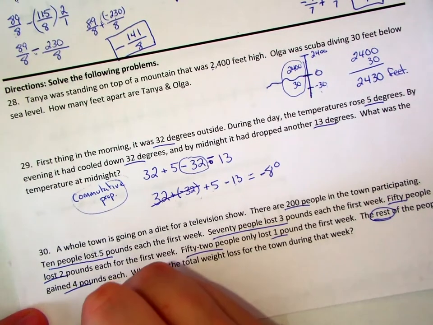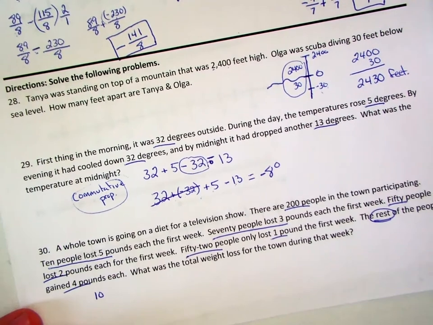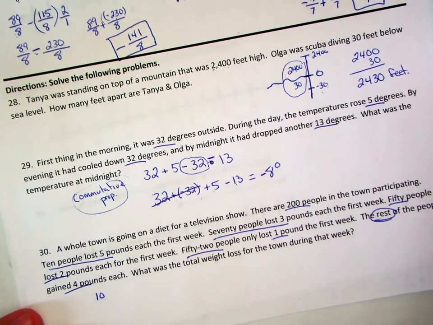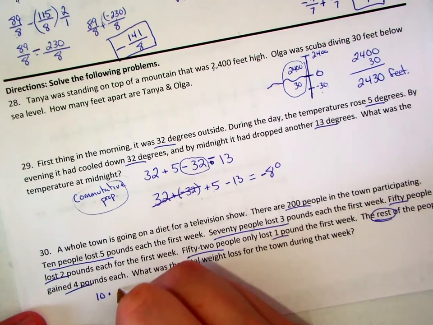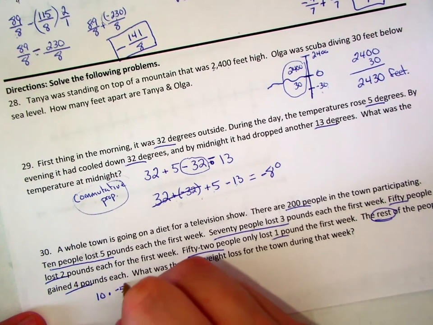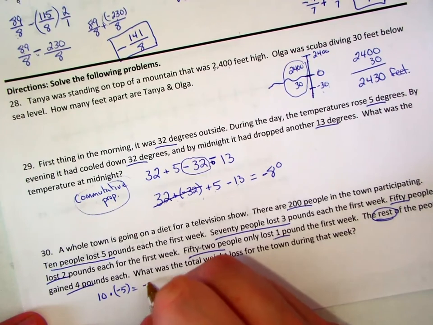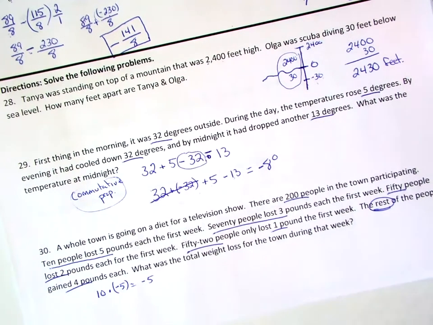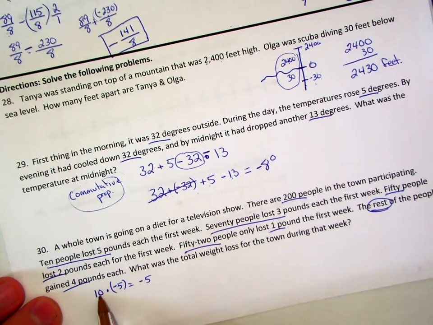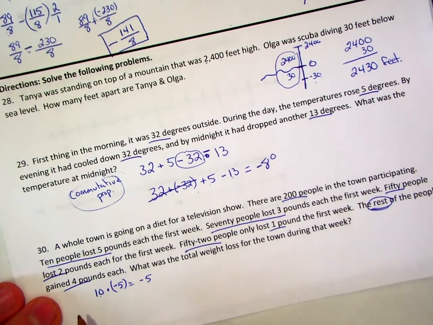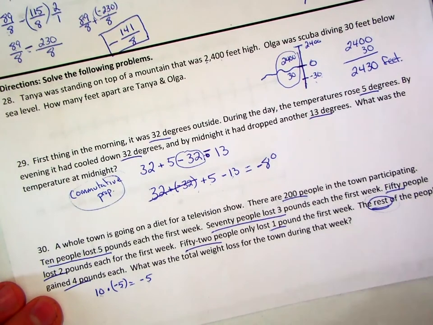Well, if we have 10 people that lost 5 pounds each, that means one person lost 5, 2 people together lost 10, 3 people together, and so on and so on. So I can write an expression for that by saying 10 times the negative 5, because they lost 5 pounds, equals negative 50. And I'm going to be careful to keep each of these statements with my number of people, number of pounds, and my solution, so that we can use that information for the number of people later when we want to figure out what the rest is.